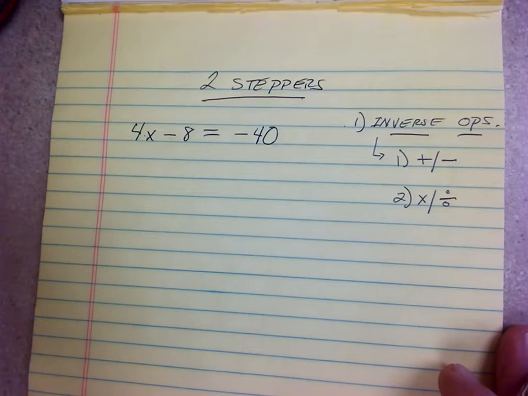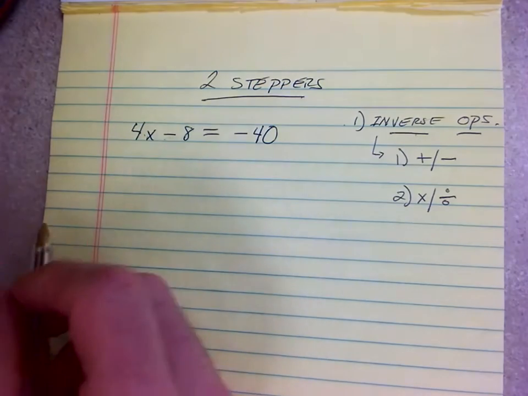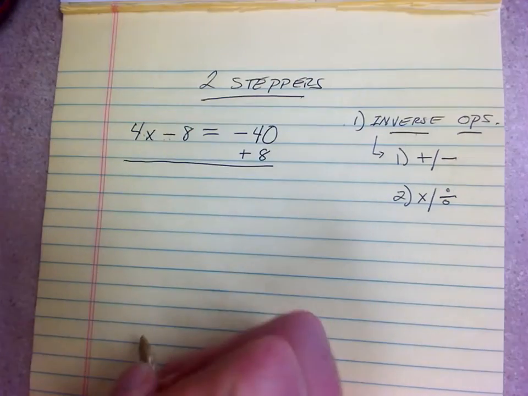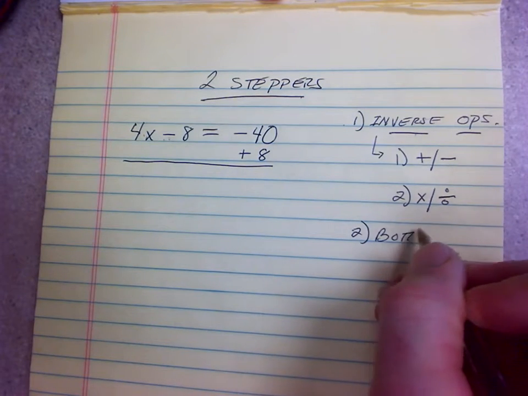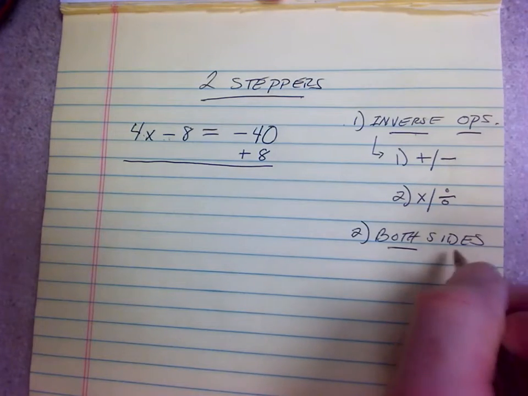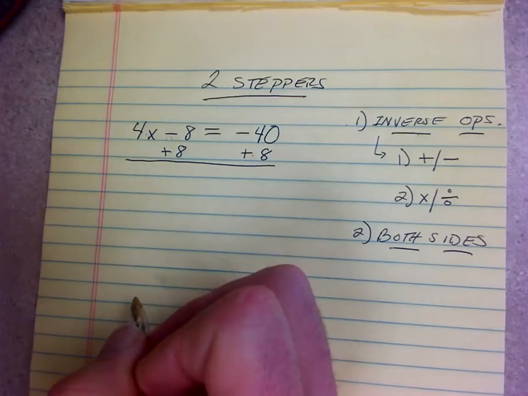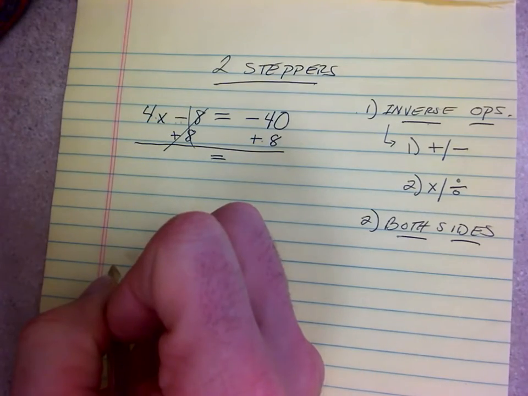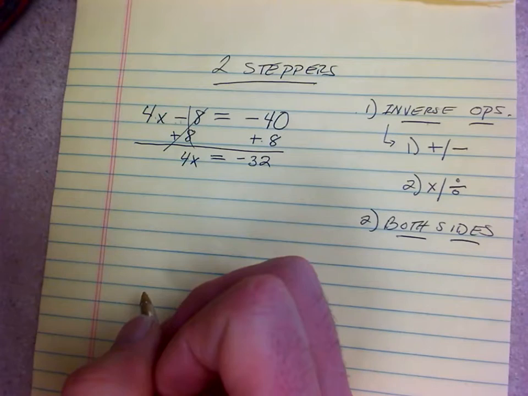By looking at this, we can see the first thing going on here is a minus 8. And again, at this stage, our inverse is to do the opposite. So instead of subtracting 8, we're going to add 8. And remember, step number 2, make sure you apply it to both sides. So if we're going to add 8, we need to add 8 to this side of the equation as well. Minus 8 plus 8 is 0, so we're left with a 4x, and we have a negative 32 on the right.